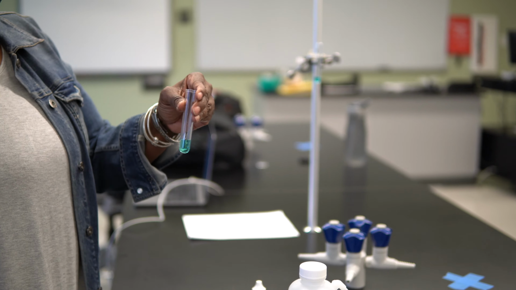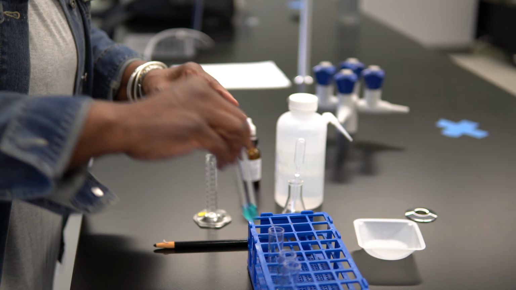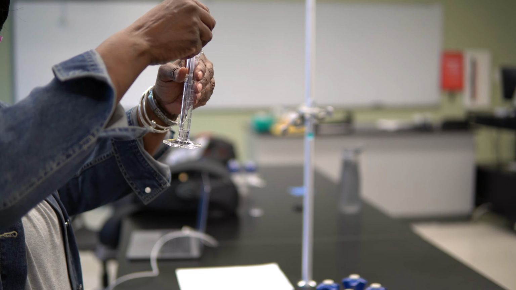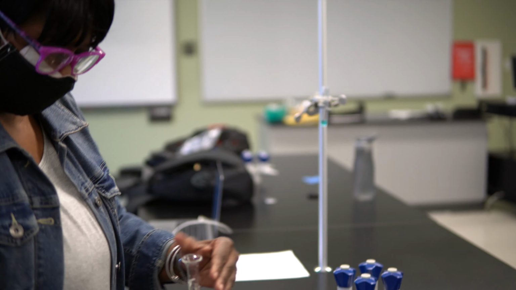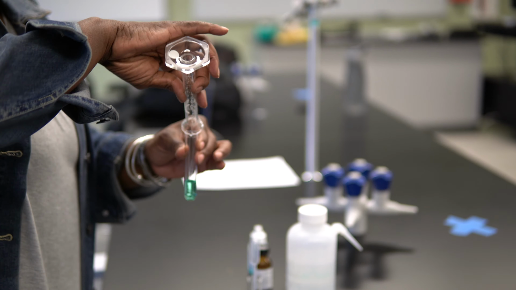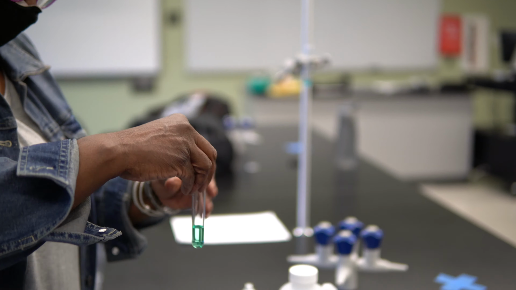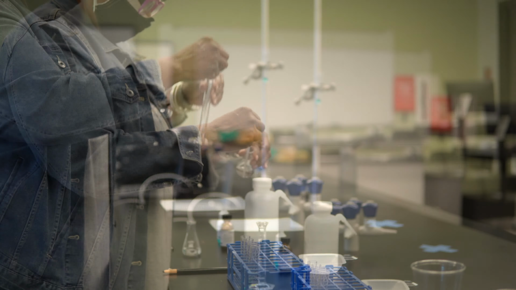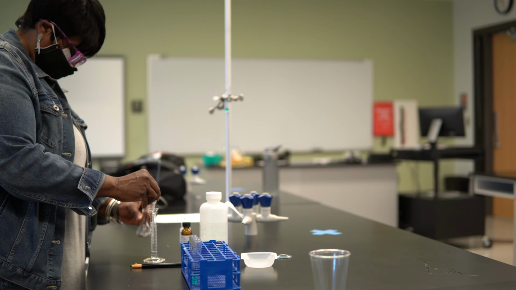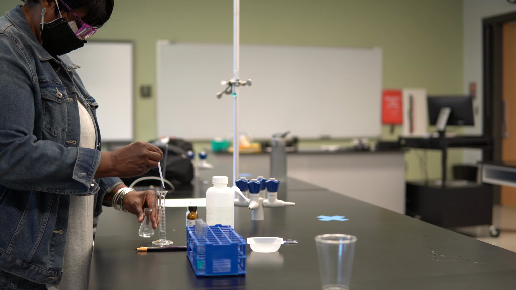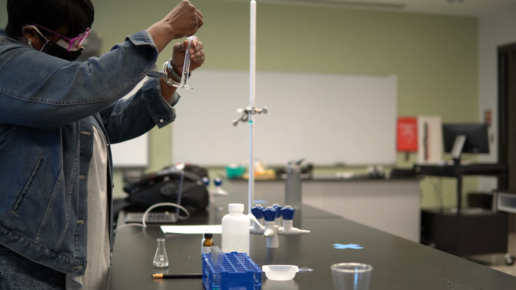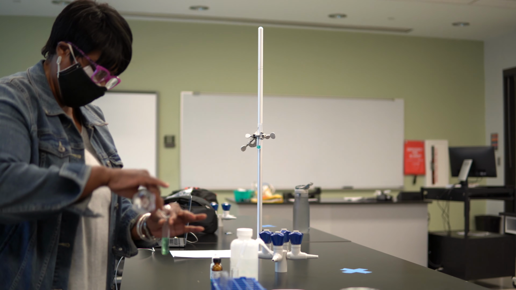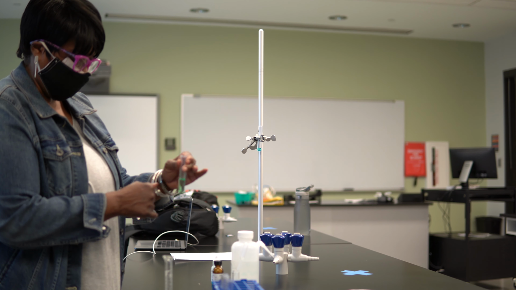Add 2 milliliters of concentrated salt solution to test tube number 3. Add 4 milliliters of concentrated salt solution to test tube number 4 and also test tube number 5. You will need both of these tubes for temperature comparisons later in the lab.